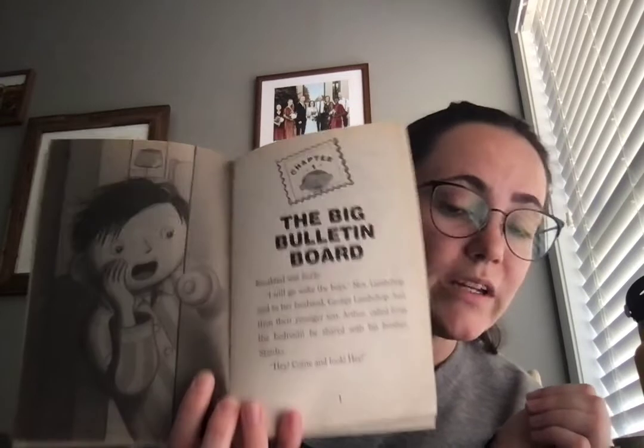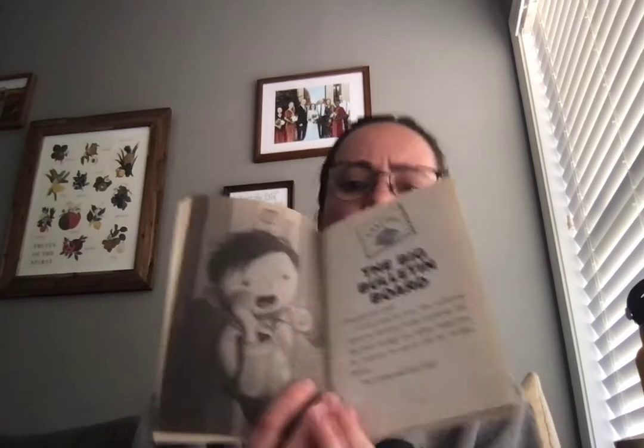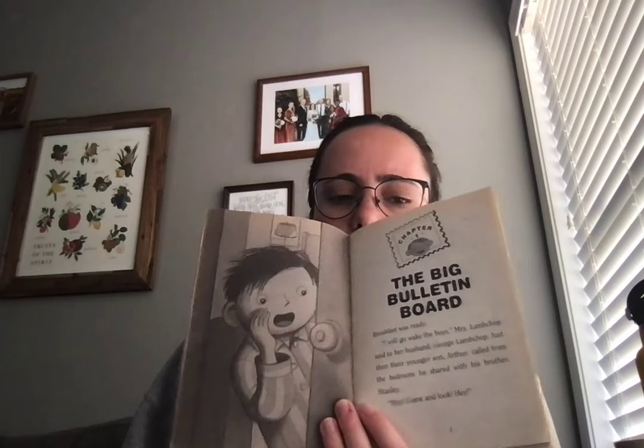Before I even start reading, good readers, we always ask questions, right? So already when I read that title, the big bulletin board, I'm thinking, why did the author name this chapter the big bulletin board? I need to think on it for a little bit. I'm also wondering, who is this character and why does he seem to be yelling? I don't know. So I'm going to go ahead and read the chapter. Again, you are following along with me. So page number 1. I'm going to wait until you get there.